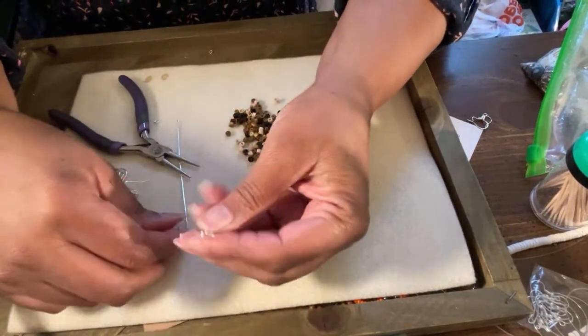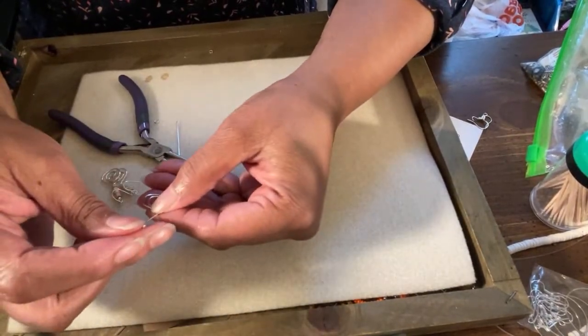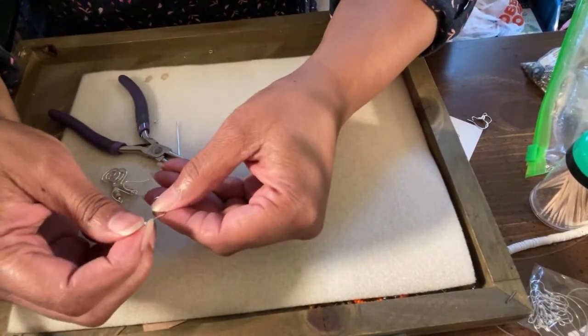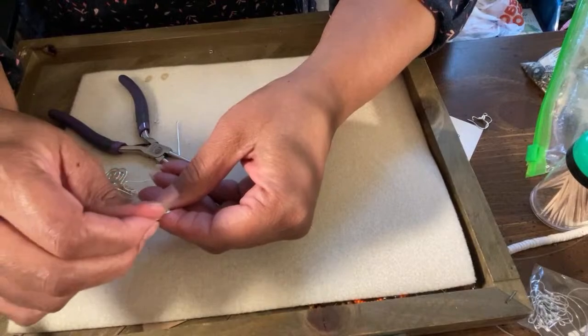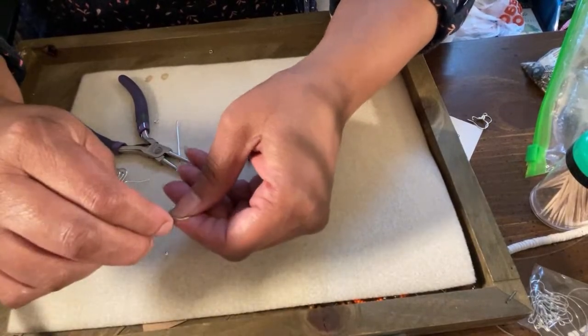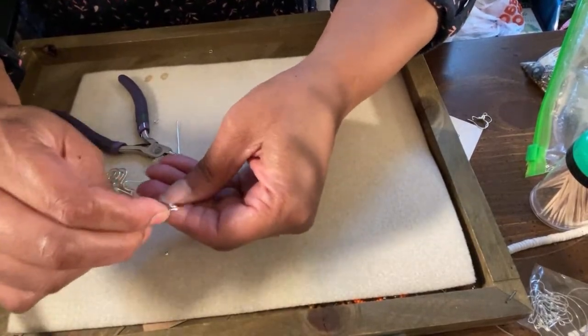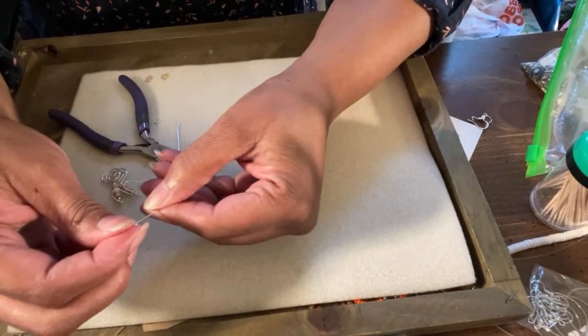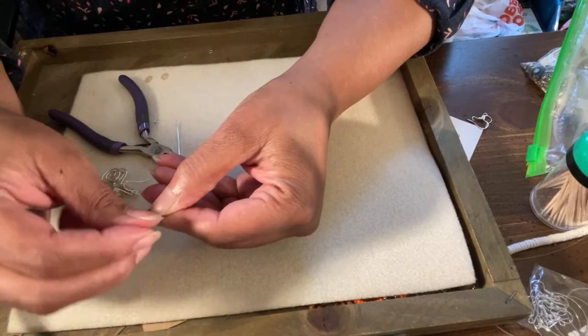Let's see, to make a perfect angle there, because I don't want this silver bead to come off. That was the problem I had with the other one. The little silver one is sliding down.